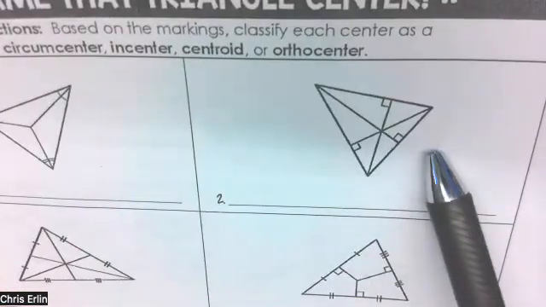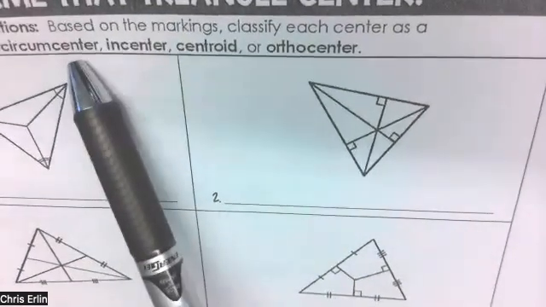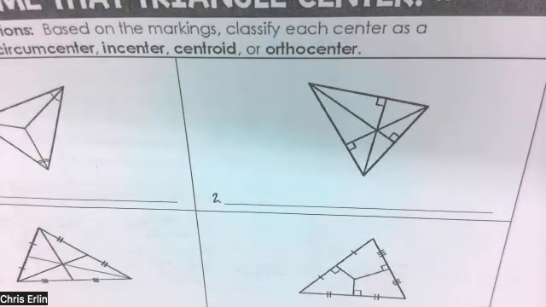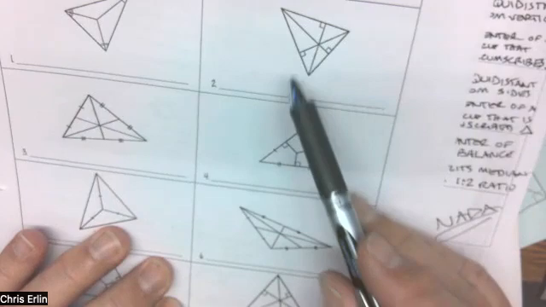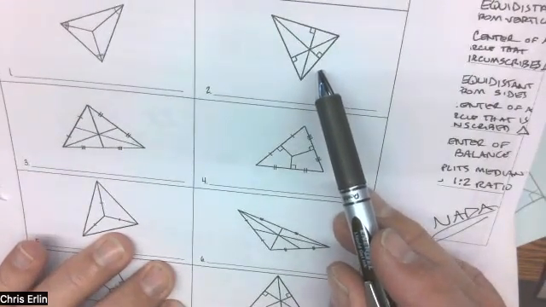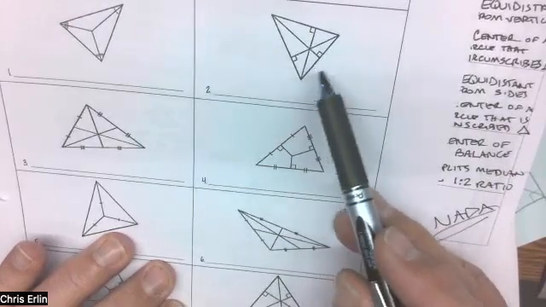Flip to the last page. What's this? Is this the circumcenter, the incenter, the centroid, or the orthocenter? The incenter? I think so. Okay, so remember this chart? This is why we've got this chart. What features are shown here?